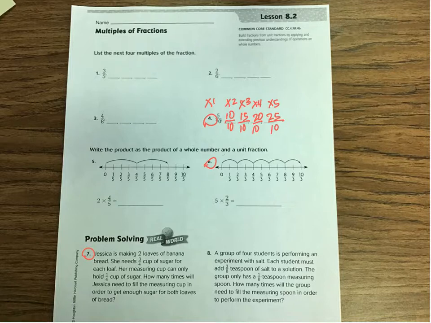All right, number 6, it says write the product, which is the answer when you multiply, of a whole number and a unit fraction. So first of all, we need to find the fraction greater than 1, or the improper fraction. So we're going to multiply straight across. So 5 wholes always has a denominator of 1. So we're going to multiply straight across, and we'll do 5 times 2, which is 10, and then 1 times 3, which is 3. So that gives us an improper fraction, or a fraction greater than 1.